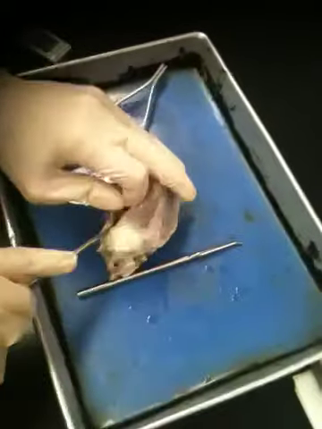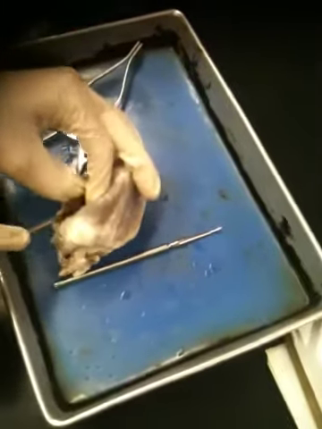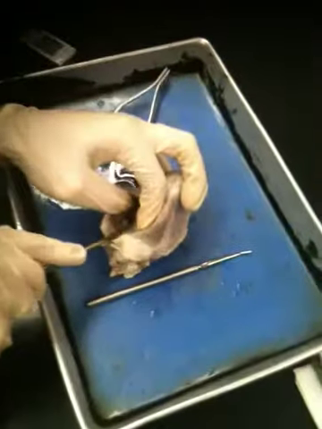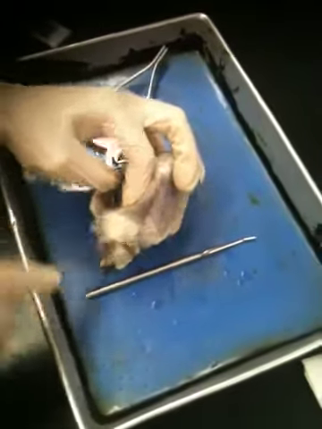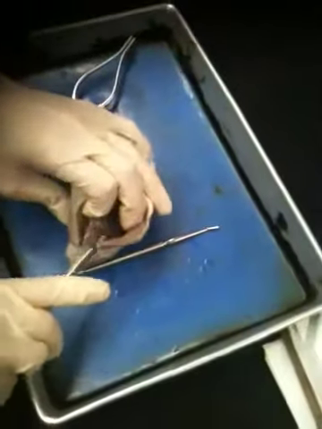Okay, just bear with me. Of course, the thing when dissecting a heart is that you want to cut into the chamber, but not all the way through the chamber such that you end up cutting the septum in the middle of the heart. So you want to make sure we don't go too deep, basically.